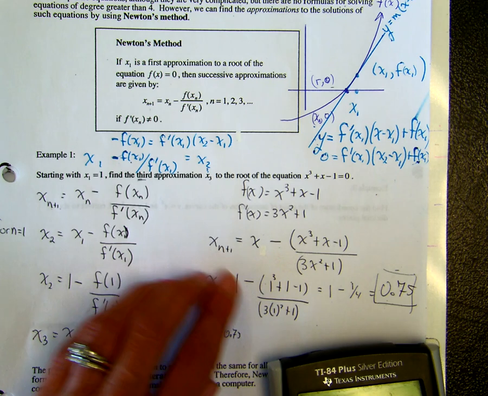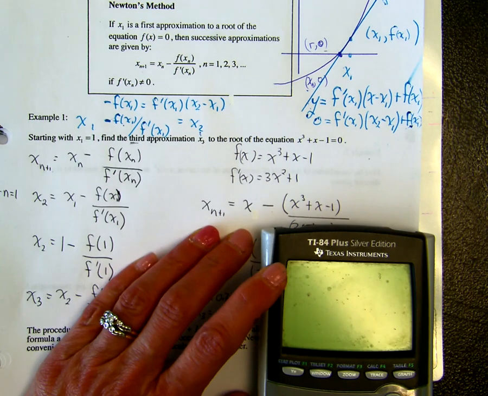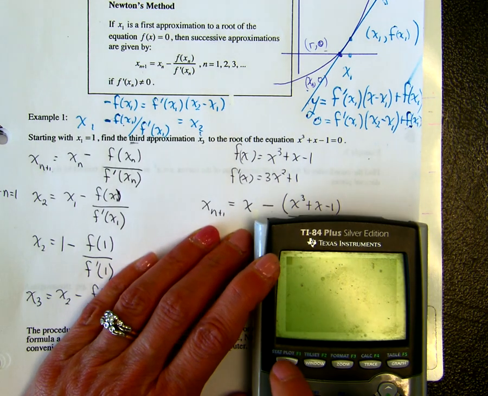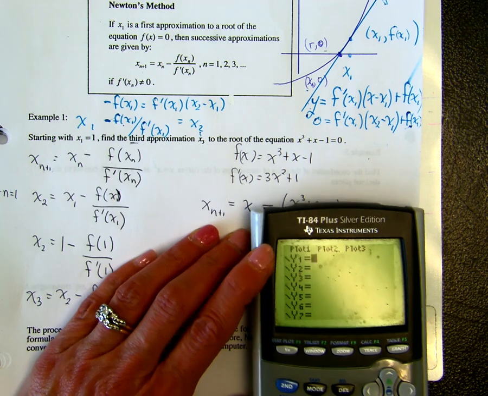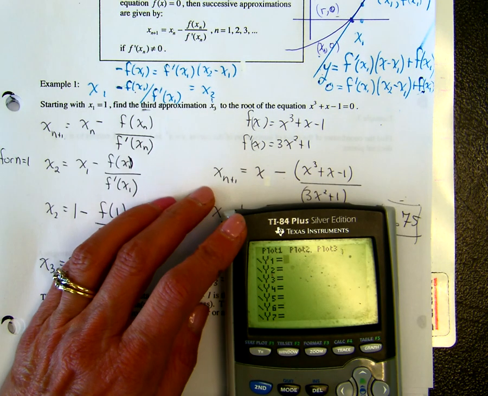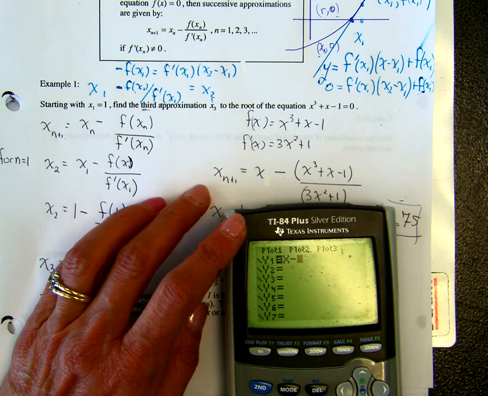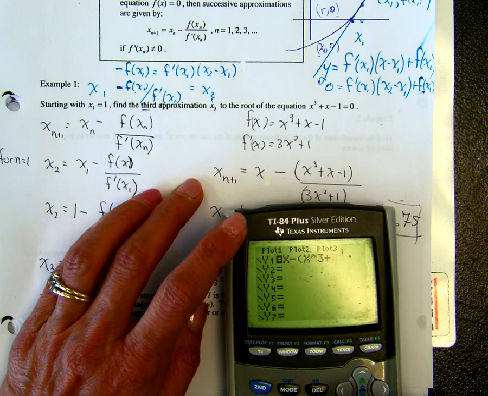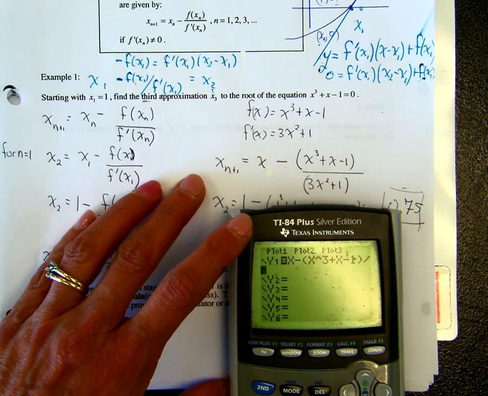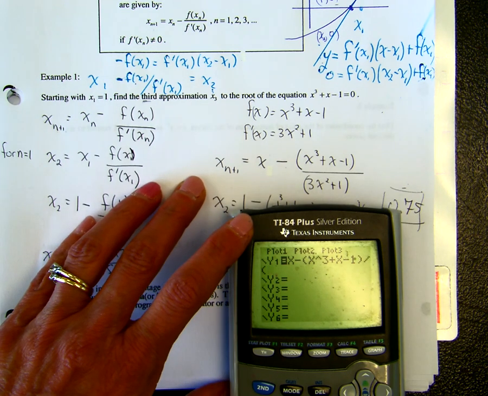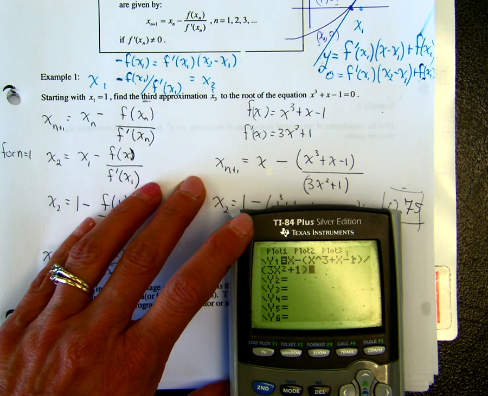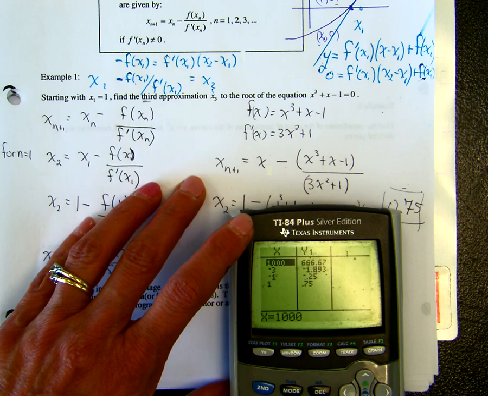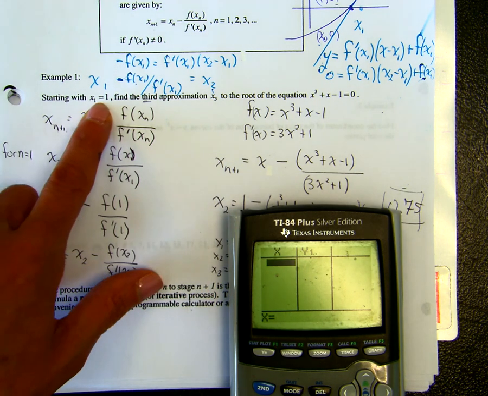Okay, so here is our formula that we're going to program in. So go to your equation editor and let's program in that formula. X minus, numerator, put it in brackets, x cubed plus x minus 1, close your brackets, divided by the denominator, put it in brackets, 3x squared plus 1. Then over at your table of values, we're going to put in our first guess.